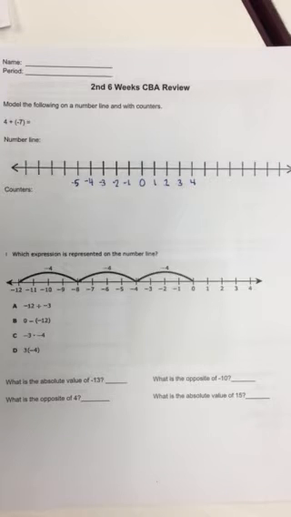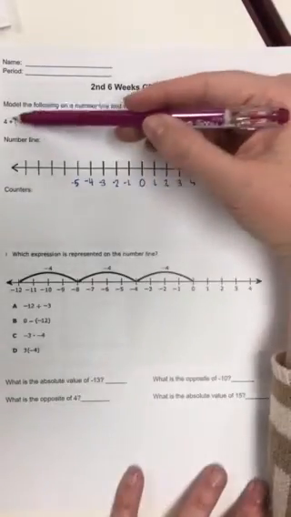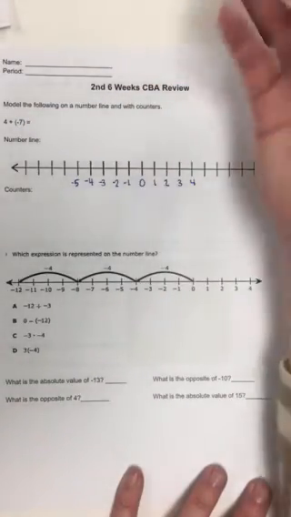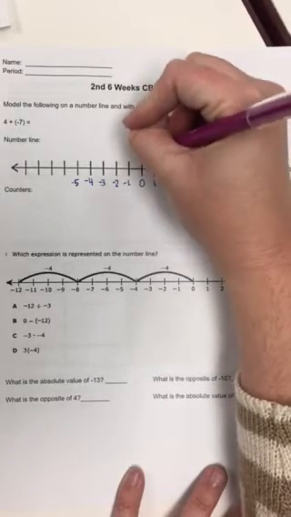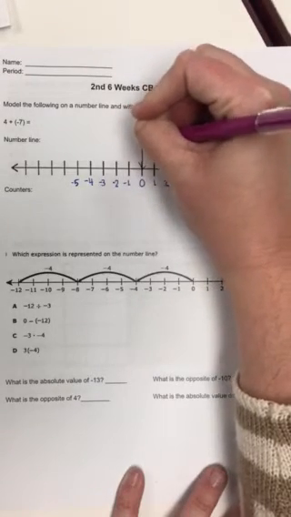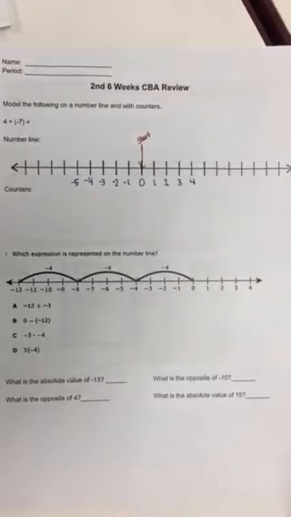Number 1 says model the following on a number line with the counters and the number line. So we're looking at 4 plus negative 7. Remember that we always start at 0. So we're always going to start at 0. You can put 0 wherever you want on the number line. Towards the middle is usually where it goes, but you can put it wherever you want.